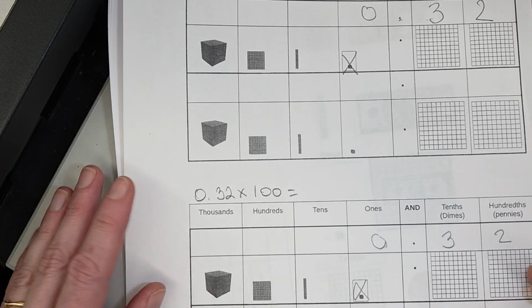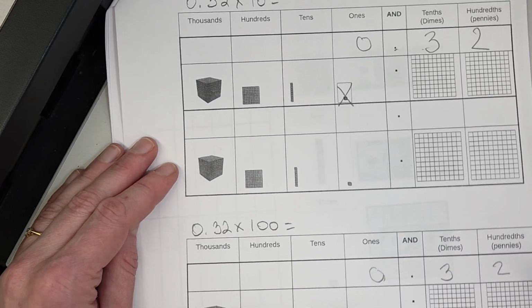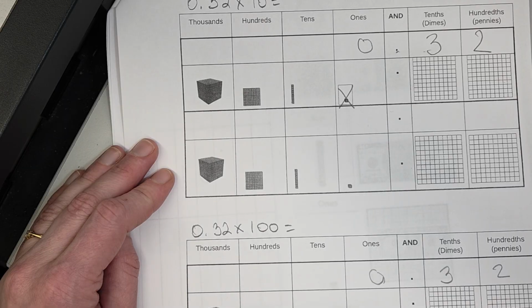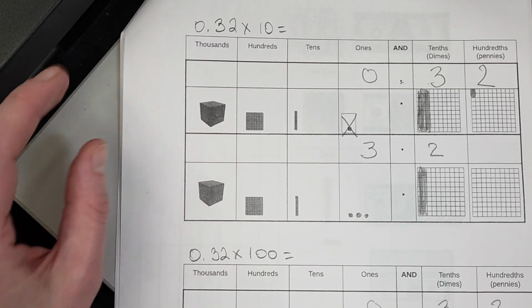All right, I'm going to pause it. I'm going to do the math, and I want you to copy it after me if you didn't get it right, or just check your math. Try it on your own. Okay, so here we go.